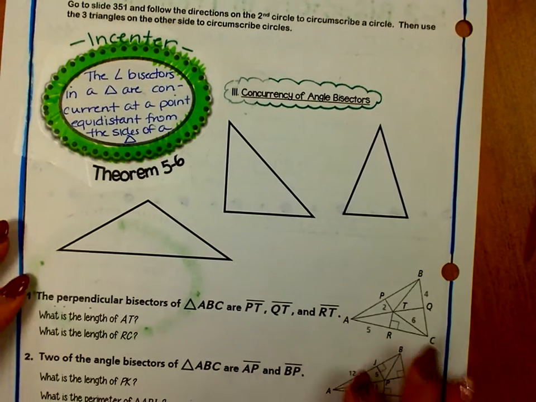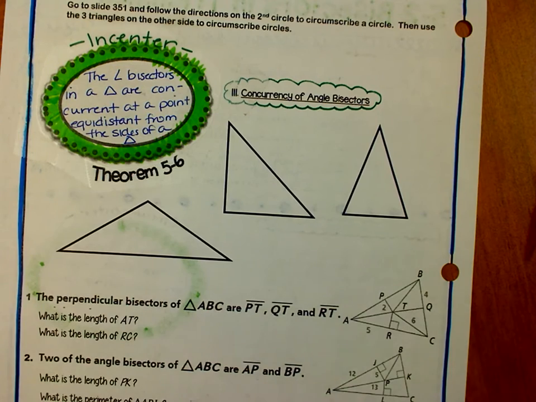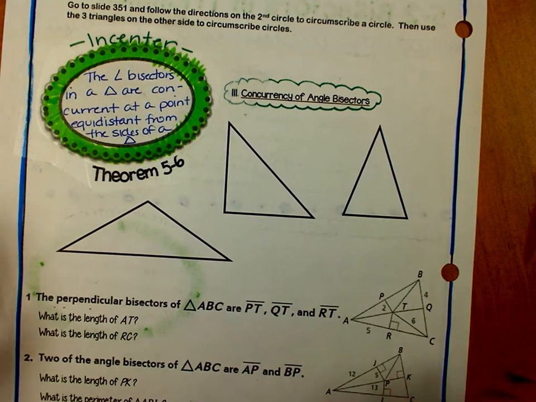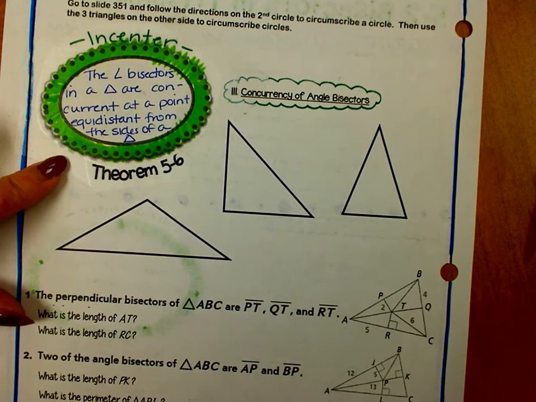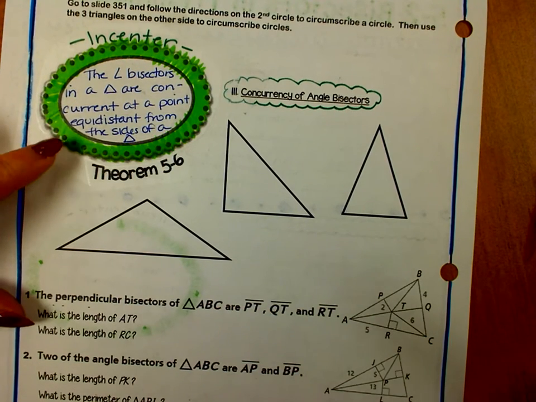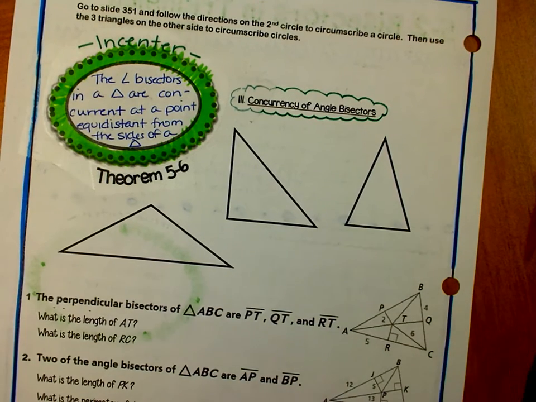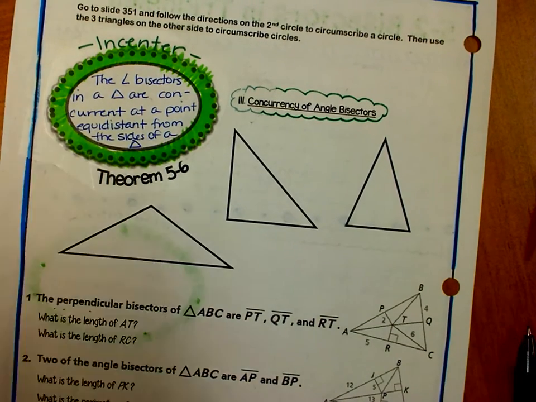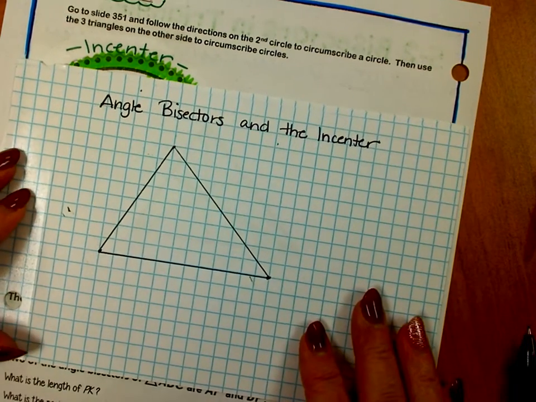Okay, other side. Let's take a look at the incenter. So theorem 5-6 discusses the incenter. The incenter is the point of concurrency from the angle bisectors. And if we look at angle bisectors and the incenter, there are some interesting relationships with those also.